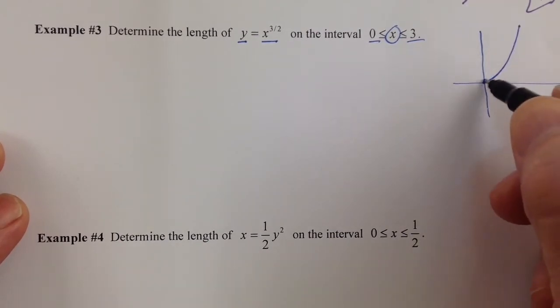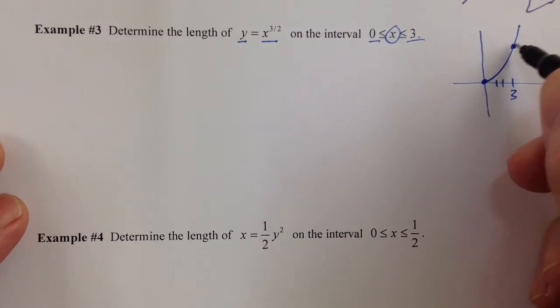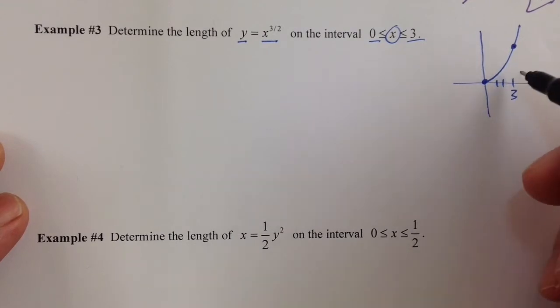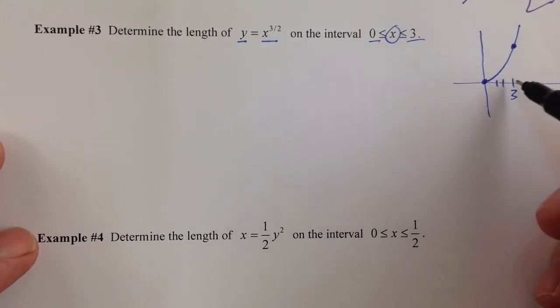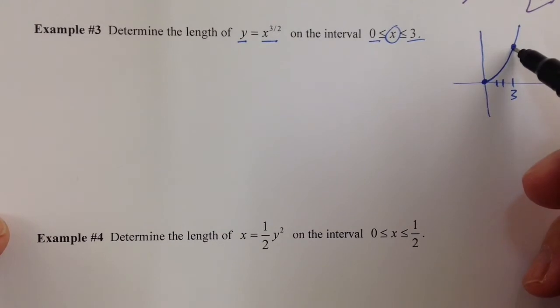Okay, and then so from 0 to 3, 1, 2, 3, we're finding the length of that arc. Now, let's do a little estimation here to start off with. 3 to the 3/2, 3 to the 1/2, so I don't know, somewhere near 5, a little bit more than 5.